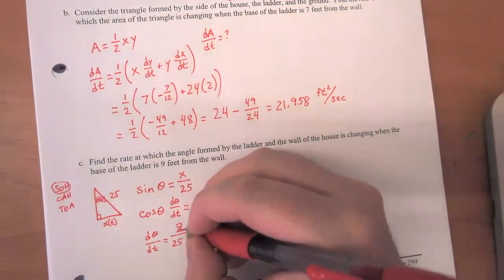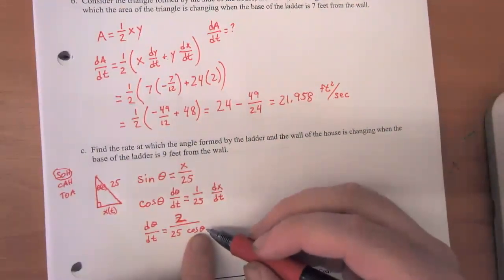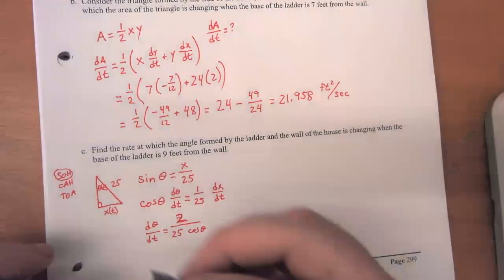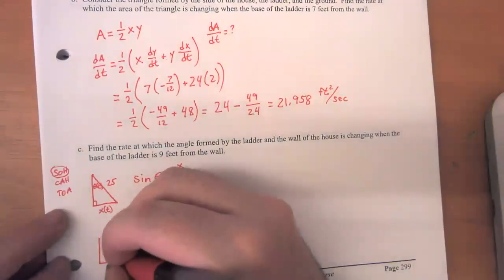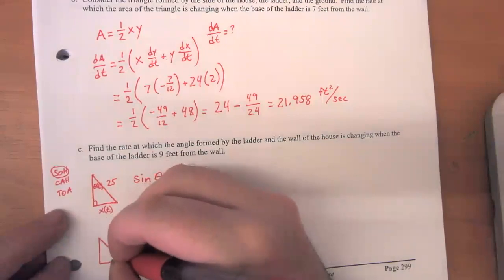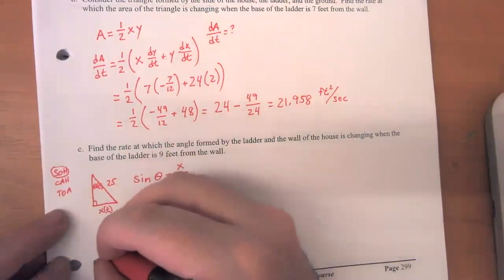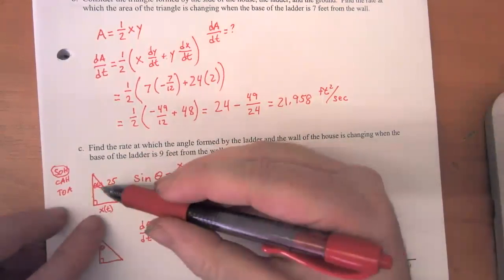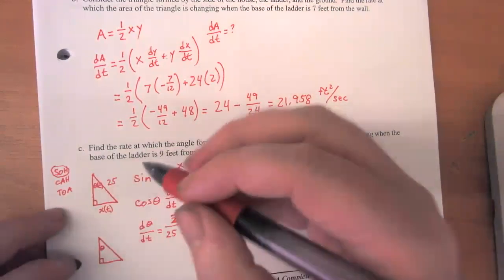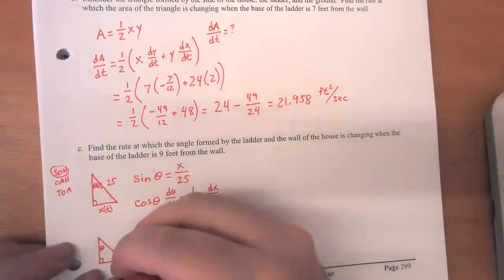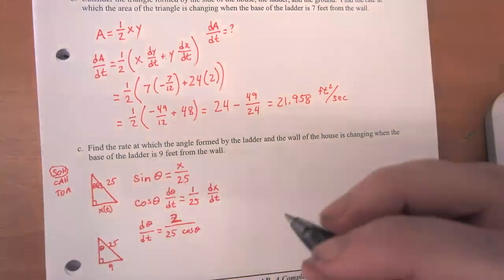All right, and so what we need to do is find out what theta is at this specific instant. I like drawing a separate diagram here just to make it clear that we're talking about a specific instance in time and not just the relation between theta and x that's true at all times. So at the specific moment in time, that's 9 and that's 25.